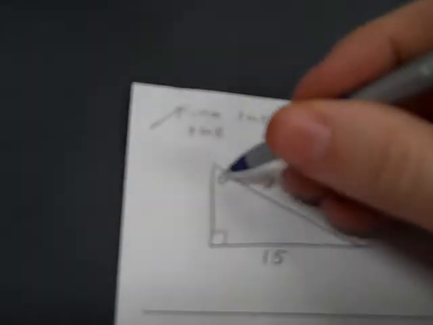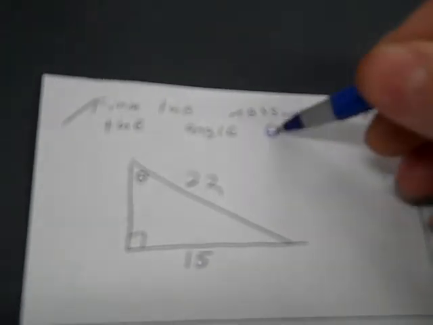Okay, now here, what are your directions? Find the measure of the angle theta. Sorry, those are, put the theta symbol. It's just a circle with a line across it. You need to find how many degrees theta is. I don't care about the other angle. I just want to know what theta is. Okay?